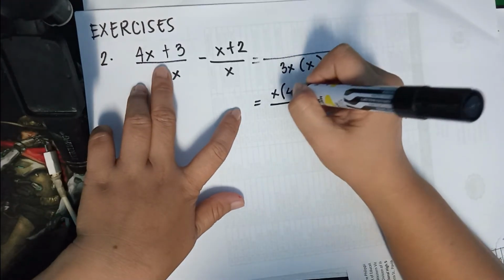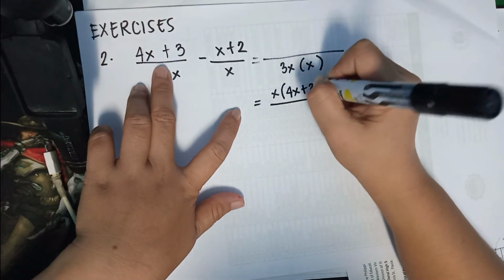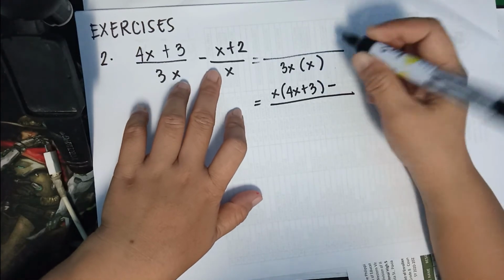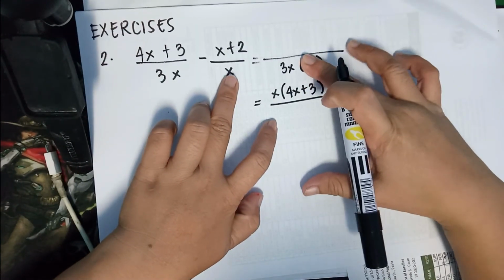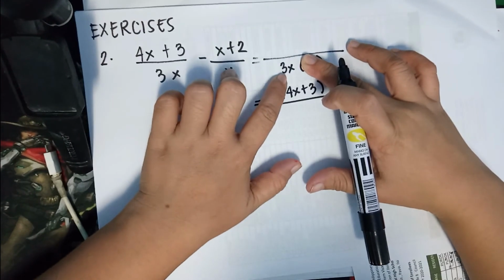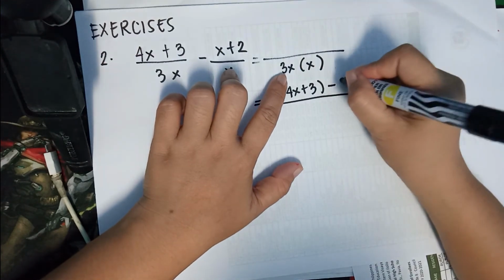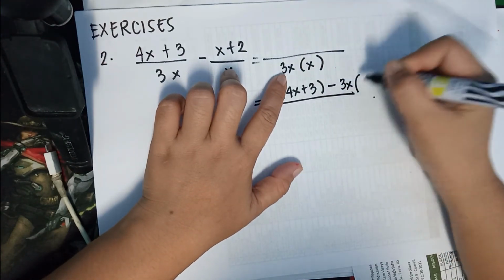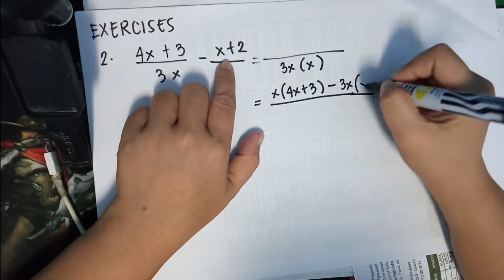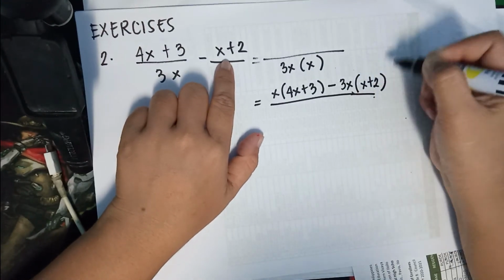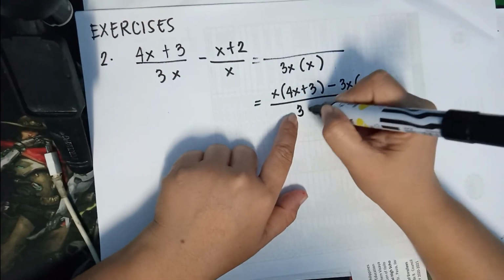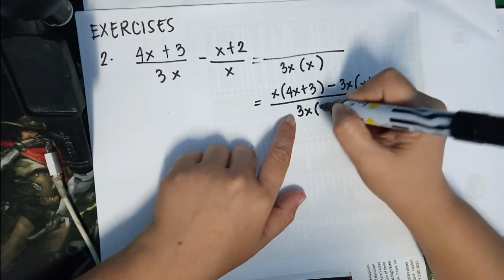Multiply by the numerator. Minus x and x, compare, and we have here the remaining, which is 3x. Multiply by the numerator, x plus 2. And copy the denominator, which is 3x and x.